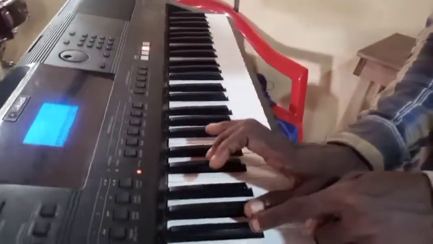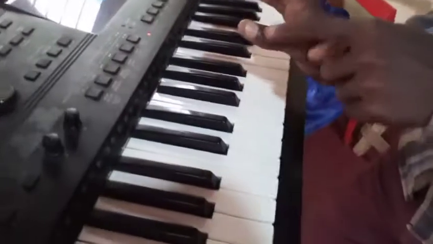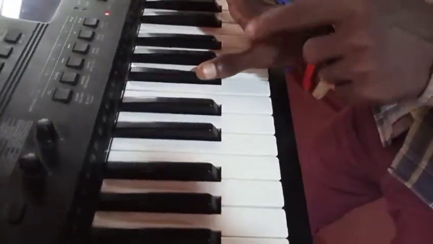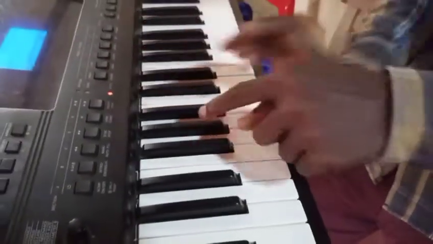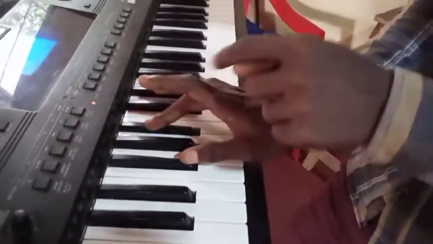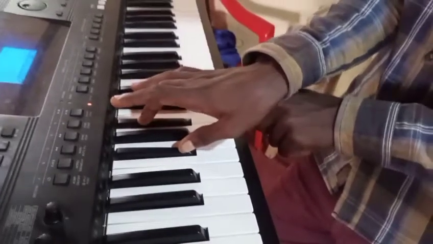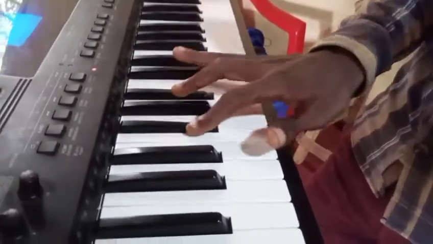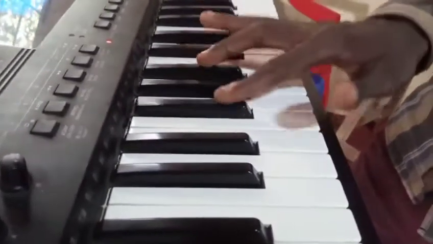So when I want to find an F sharp key, I first identify the key I want to find. I put my hand there, I count 1, 2, 3, 4. I put this one there. I count 2 keys forward, 1, 2. I put it there. Then one finger. This is what we call the F sharp chord.